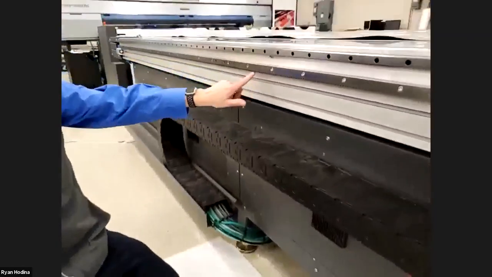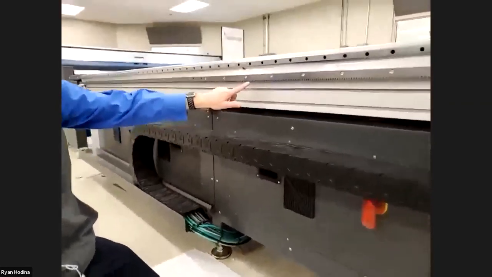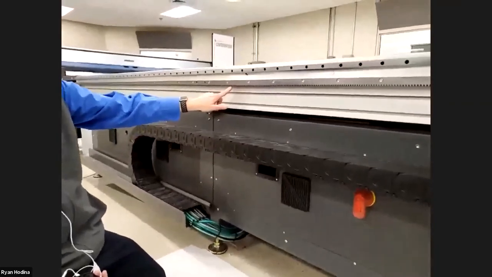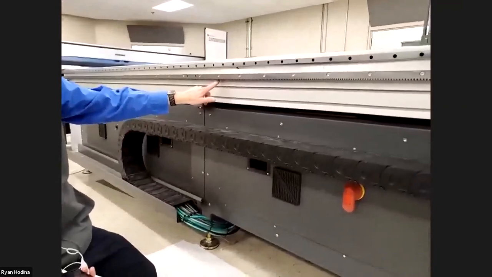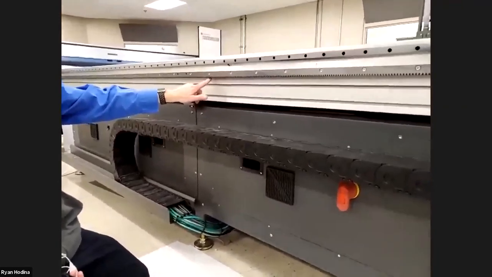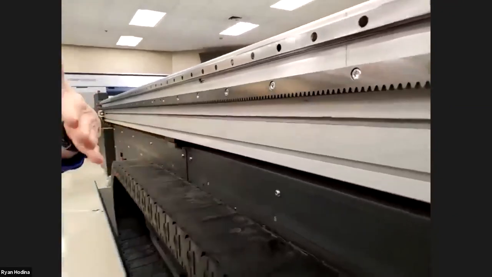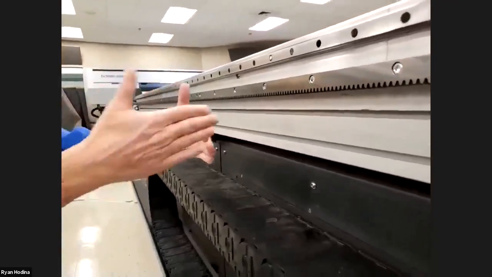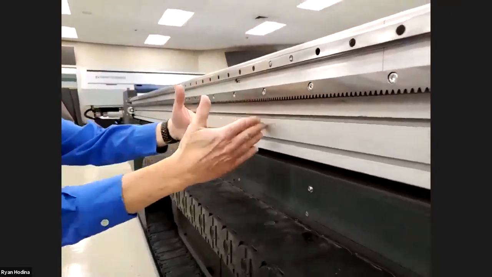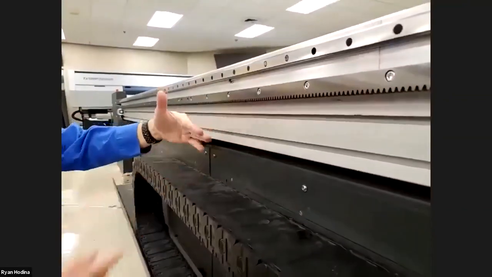Now, while we're here, I want to point out the helical racks that we use on the MCT cutter. And a lot of drive systems do use a rack and pinion drive, as we do here. But many drive systems use a 90-degree rack and pinion. So a 90-degree, the gears that are traveling are in a 90-degree position relative to the rack.